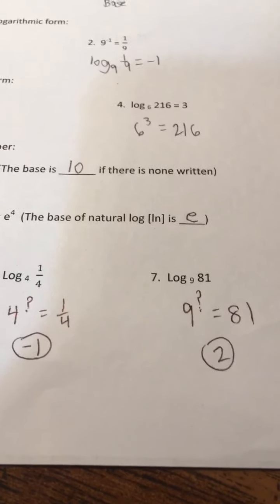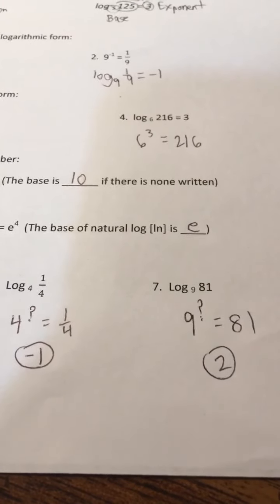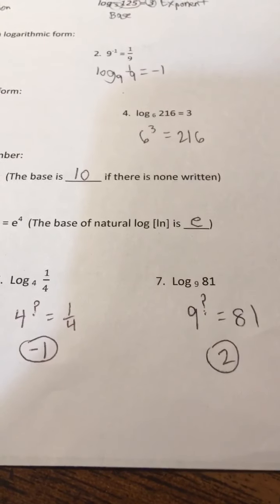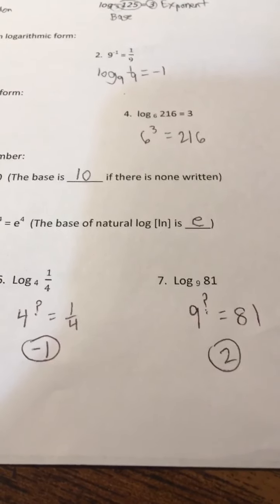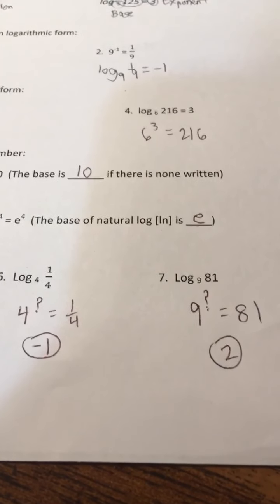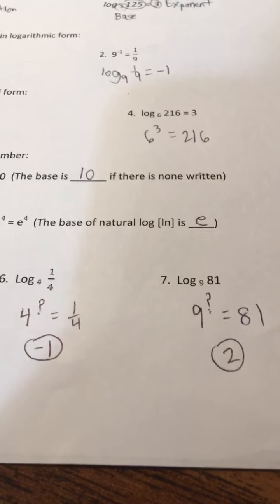Again, this would be a really good point to pause the video, go to that 6.3 practice A page. The middle section is all about evaluating logs. Try a few of those problems. Check the answer key when you're done. Make sure you did them right. And then come back and we'll do the last part of the video.